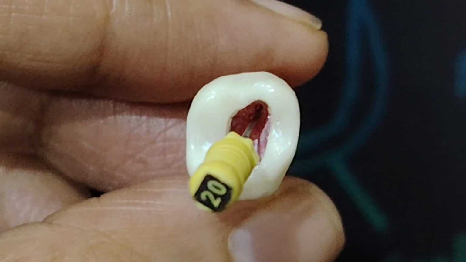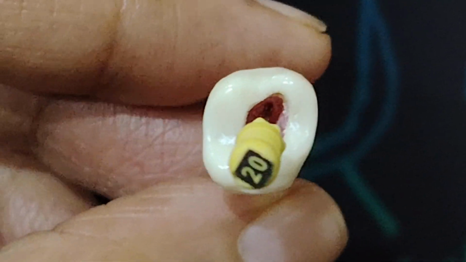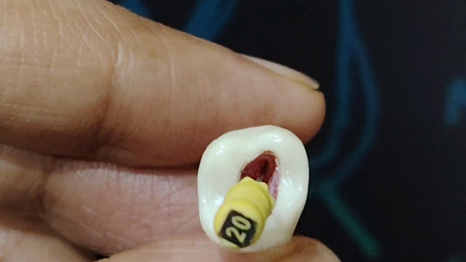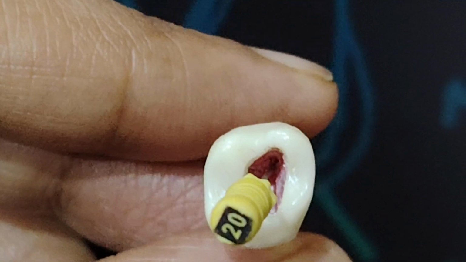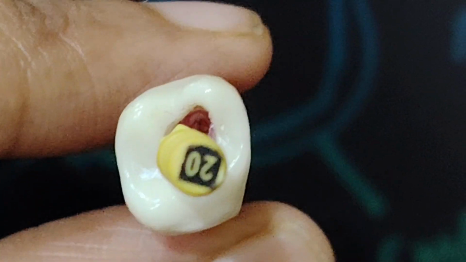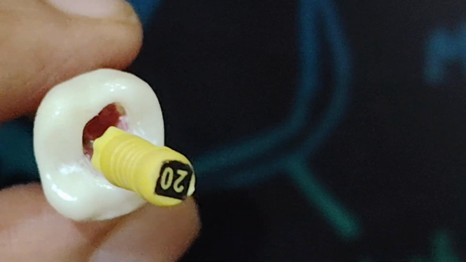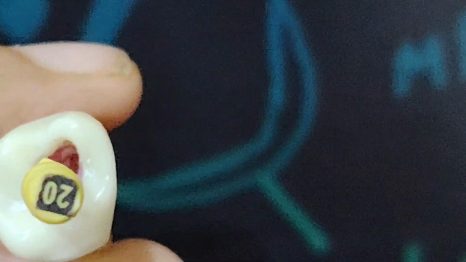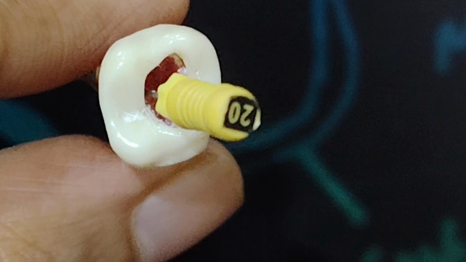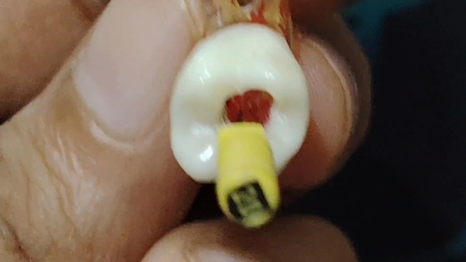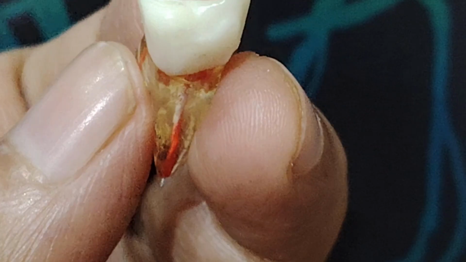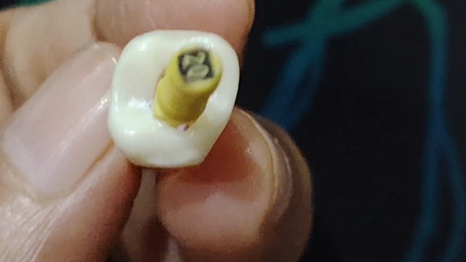We can appreciate that this is the mesiobuccal canal in which I have put this file. Now you can appreciate that's the distobuccal canal in which I have put the file. This is the palatal canal in which I have put this file.